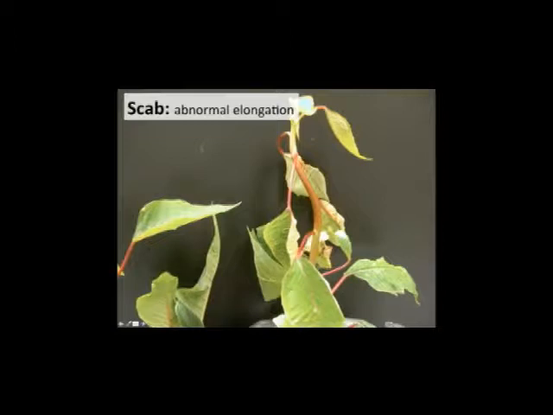So scab is actually caused by a fungus, and the fungus name is Phacelloma poinsettiae. It's not very common in greenhouse-grown poinsettias. It's found more commonly in outdoor poinsettia production, and we typically will see it in Florida, Hawaii, Puerto Rico, and other areas that do outside production of poinsettias.